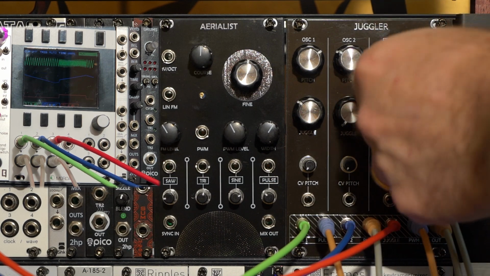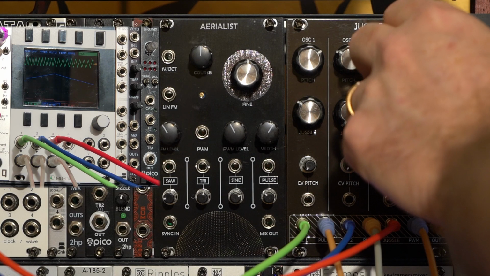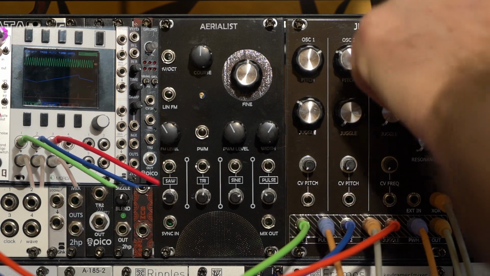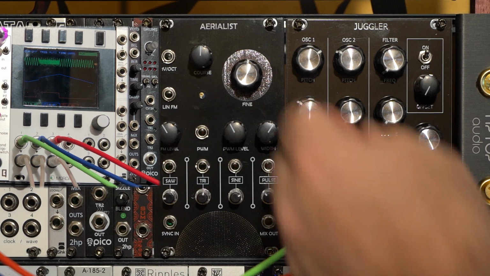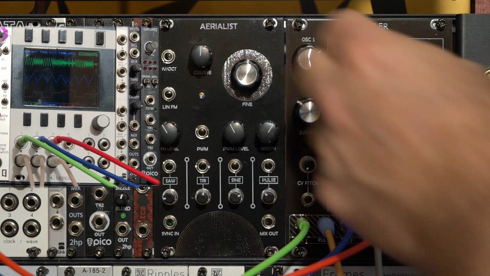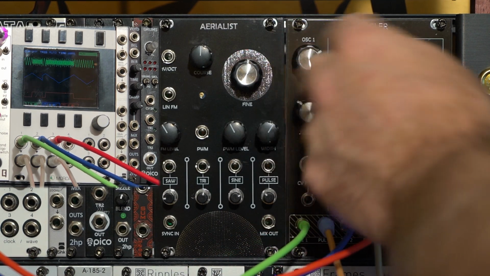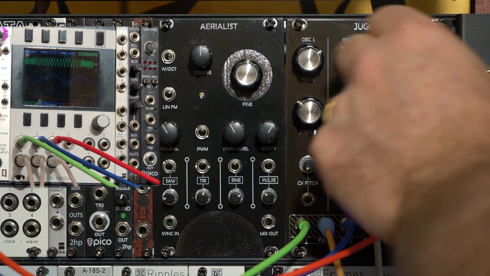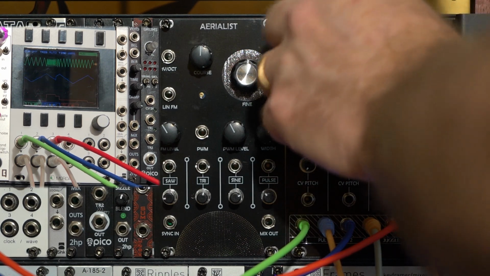I can add to that sequence. Adding in oscillator 2.